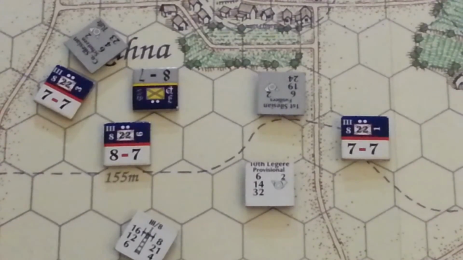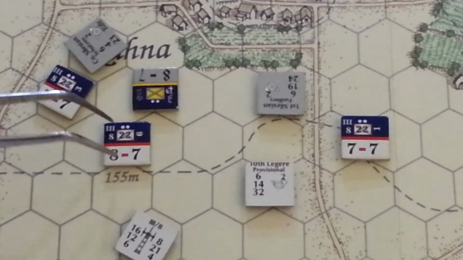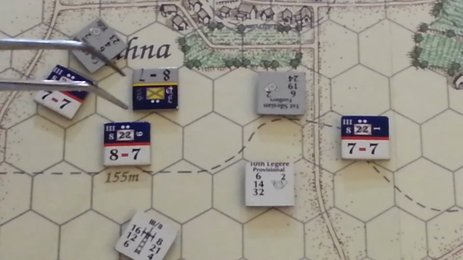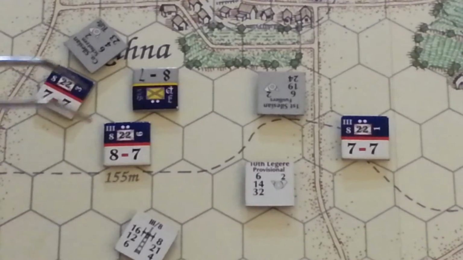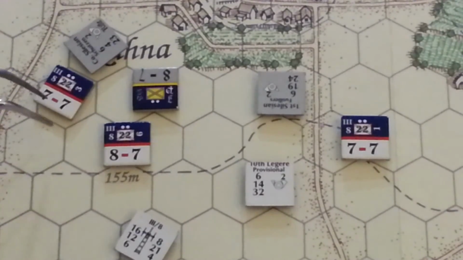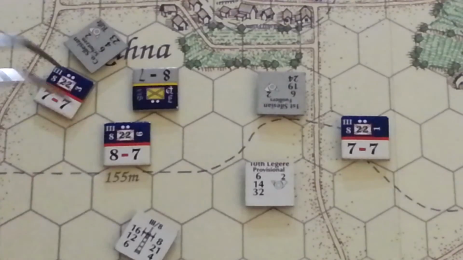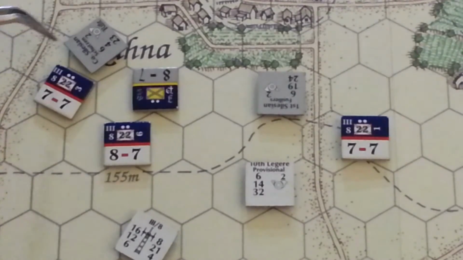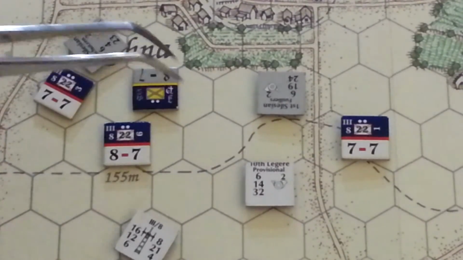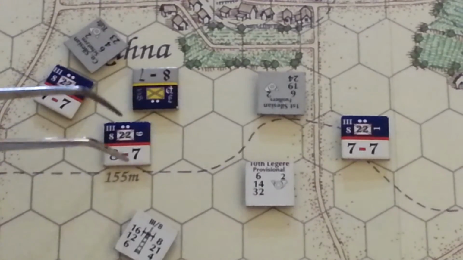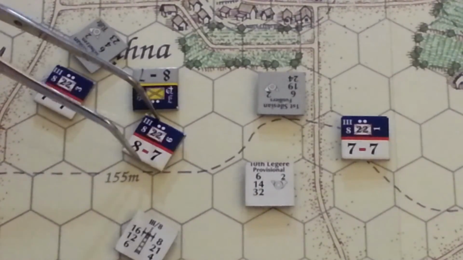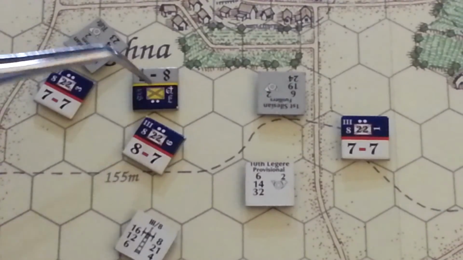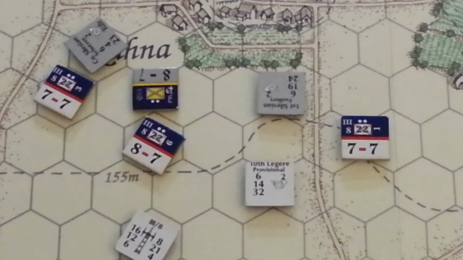There's another kind of fire combat that occurs during movement. Whenever a moving unit expends movement points in the zone of influence of an opposing side, that can trigger an opportunity fire. Now, infantry is locked into a hex when they're in a zone of influence, but they could change formation. So this unit could change formation, expending movement points, and that unit could fire upon them.